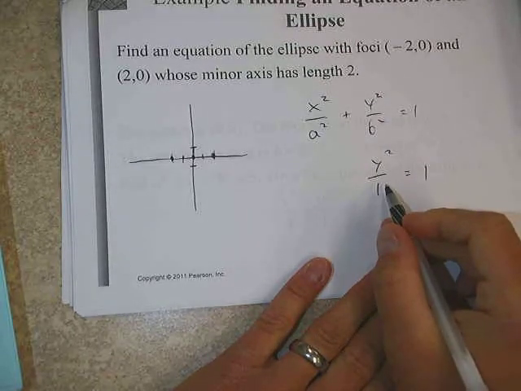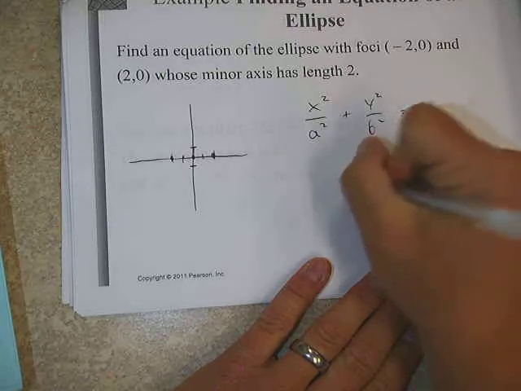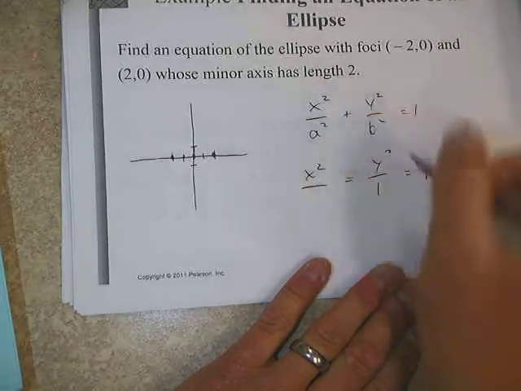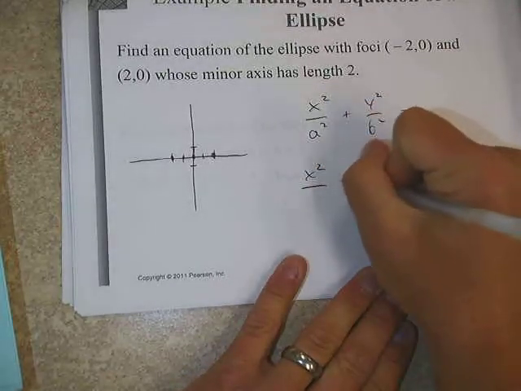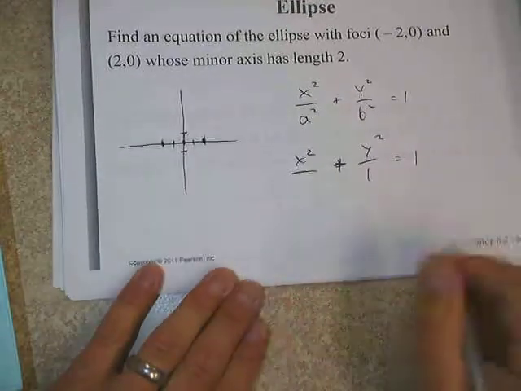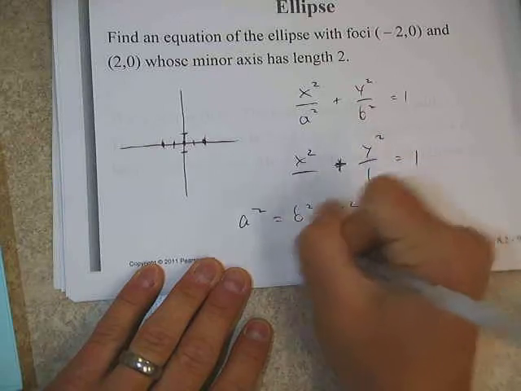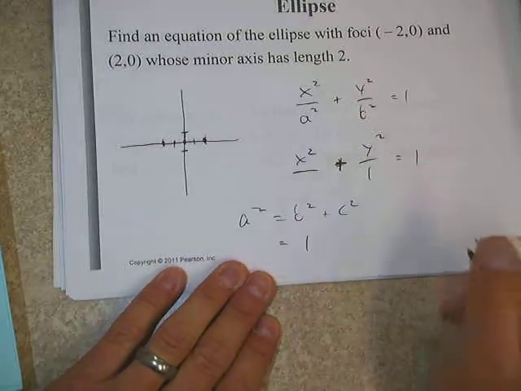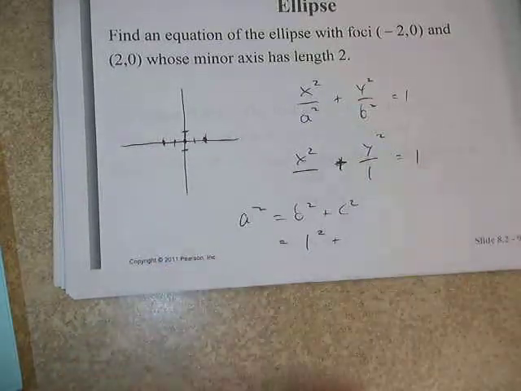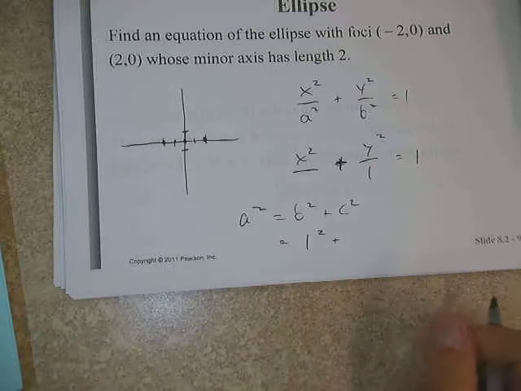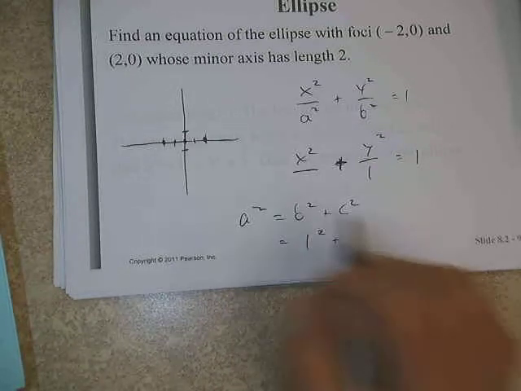And like we did in that last problem, the distance from center to the outside of the ellipse, that's b in this case because it's the minor one. So therefore I would already have one of my pieces of information right here. It's 1 squared, of course, but if I square it I still get 1. And then the other part I need to figure out is what goes beneath this x squared. I need to figure out what a is.